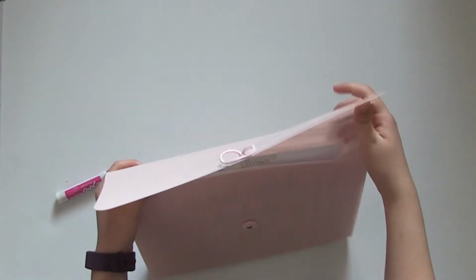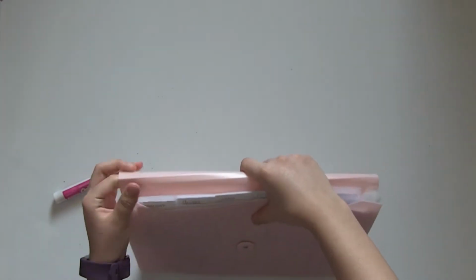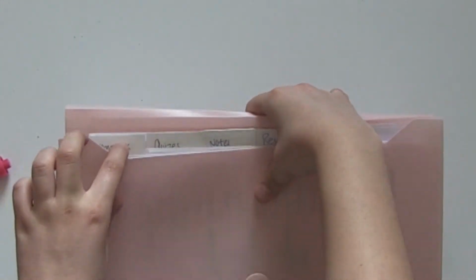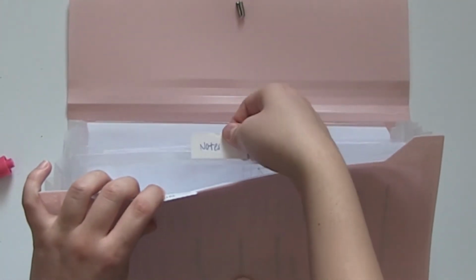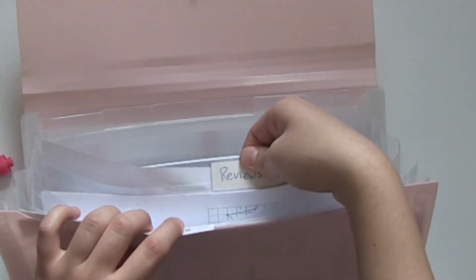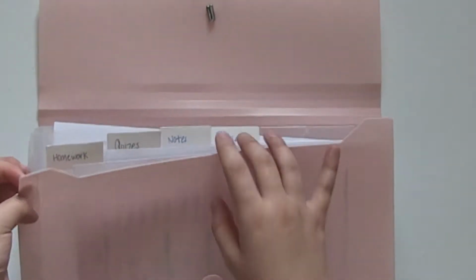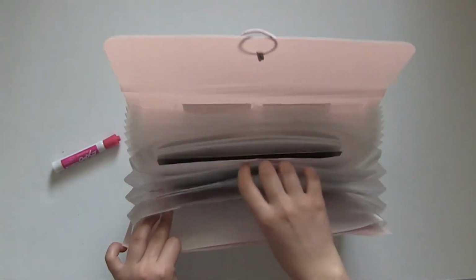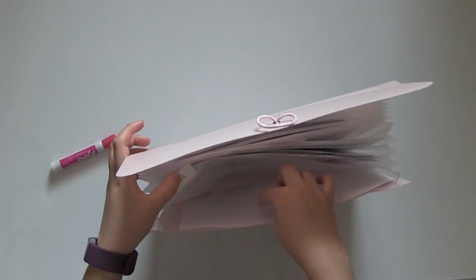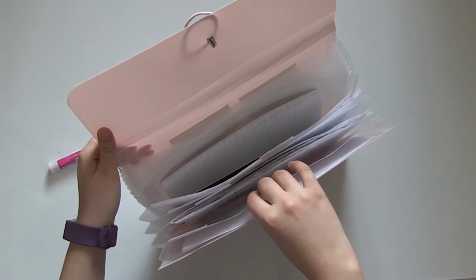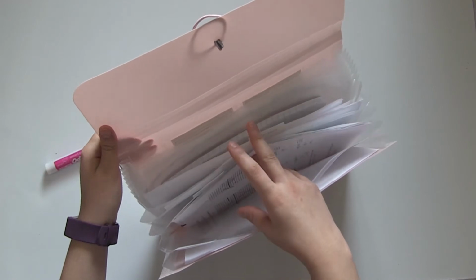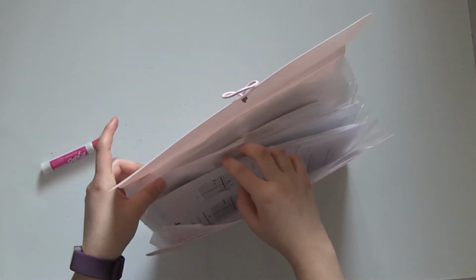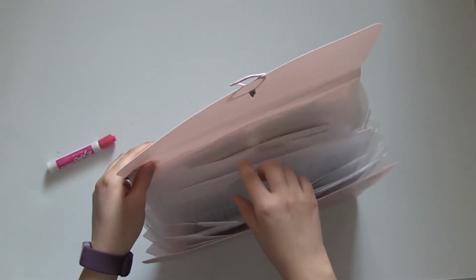Okay, so let's show you what's inside my folder. I divide my folder into 4 sections: homework, quizzes, notes, and then reviews. Now we'll start with homework. I leave a section in the front just to keep my to-do homework. The section in the back where it says homework is the homework that I already did, or he already picked up and graded. And then I have my quizzes section.